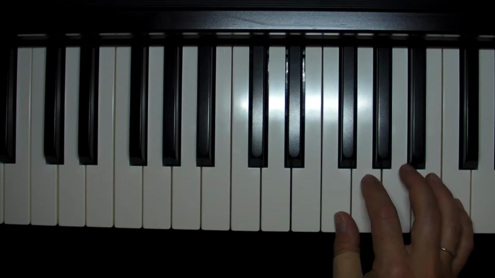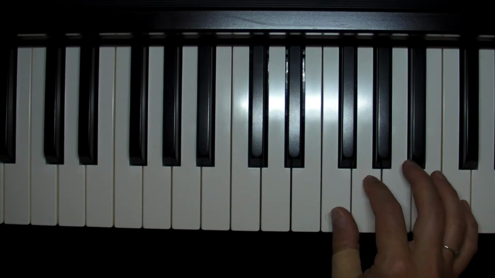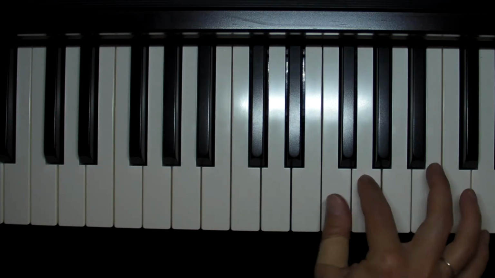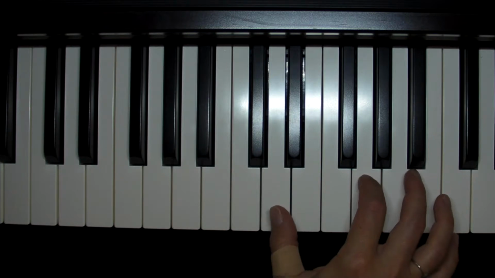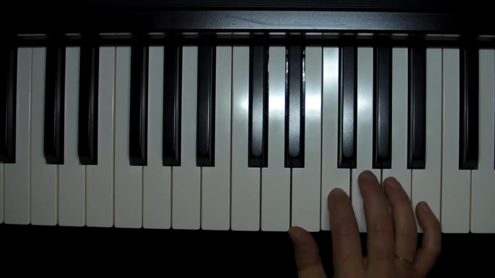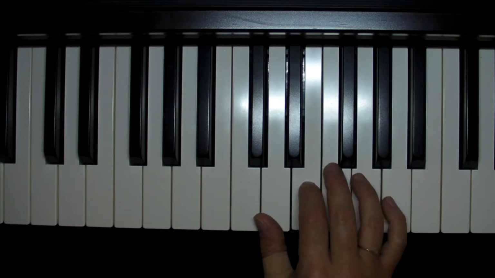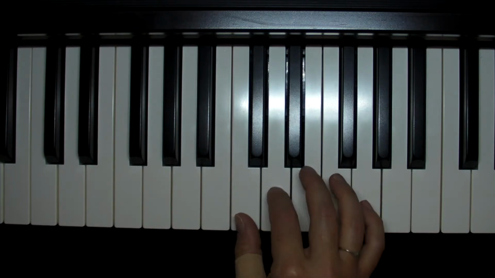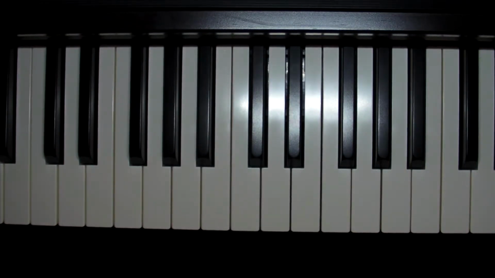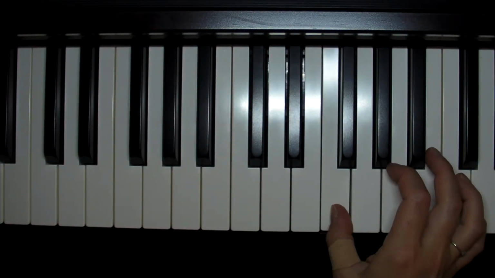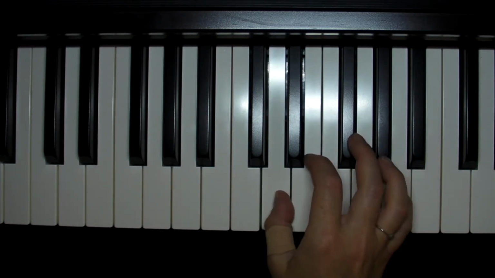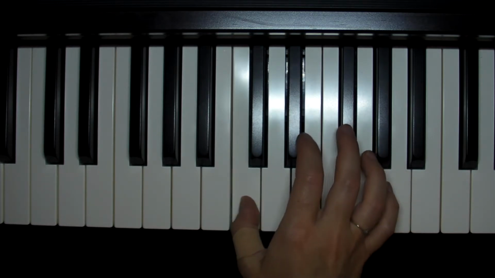The melody continues going down step by step. F twice, E twice, D twice, and then C once. Twice, twice, twice, once. Once again on F, F, F, E, E, D, D, C.